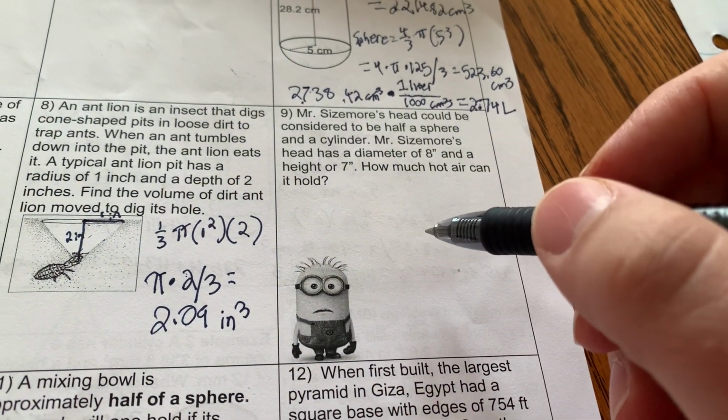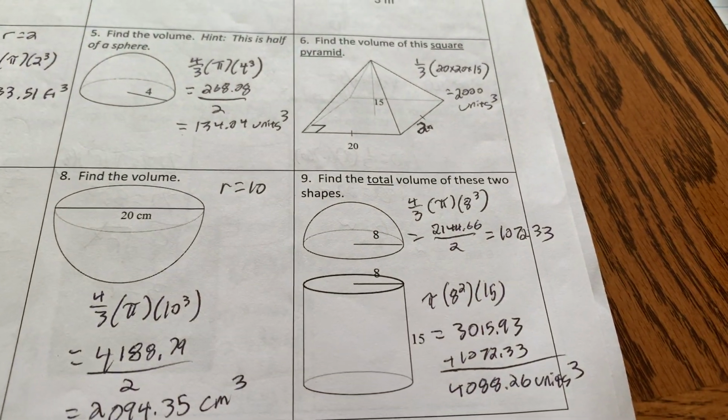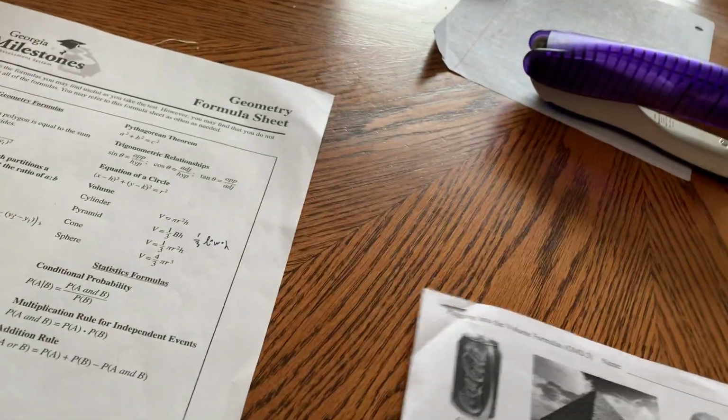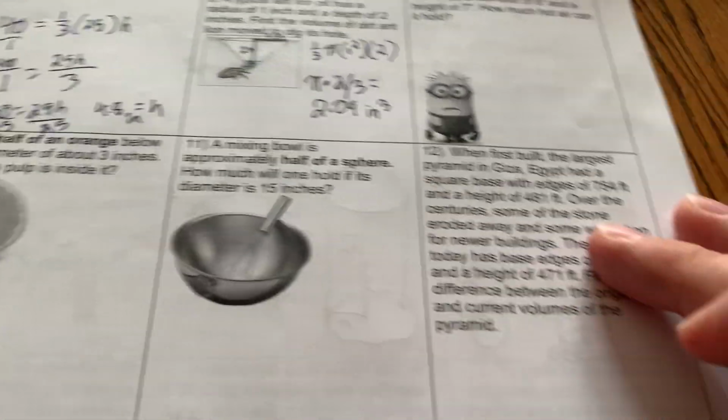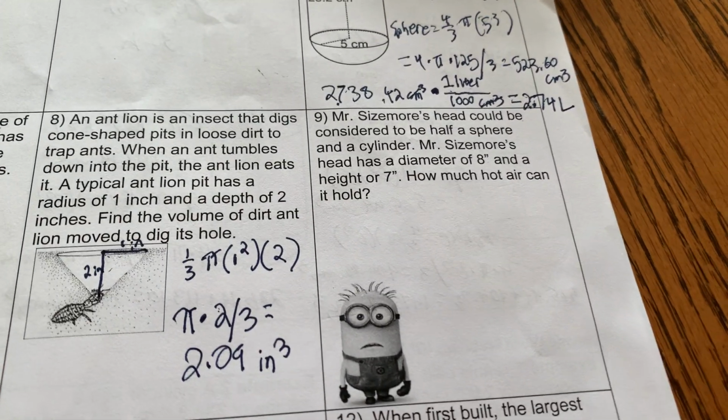So again, we've seen that's actually the 2 half spheres. Do we actually have one where it's a cylinder and half a sphere? There we go, way back over on the front. A cylinder and half a sphere. Right? So again, to do half the sphere, I'm just going to calculate the whole sphere and then divide it by 2.